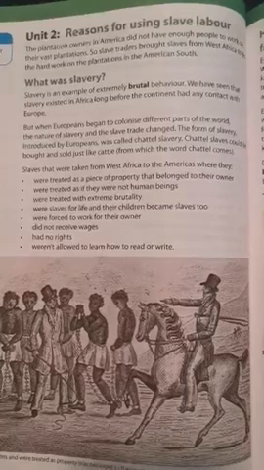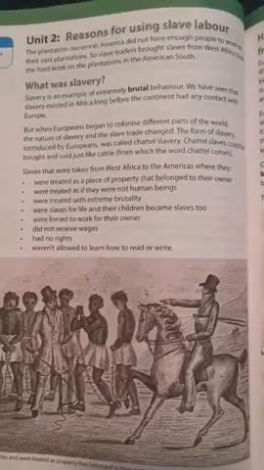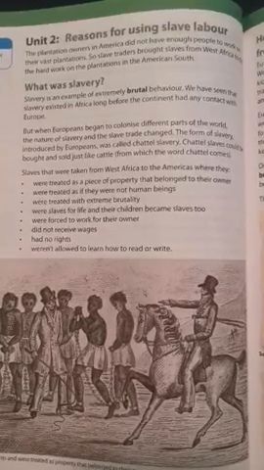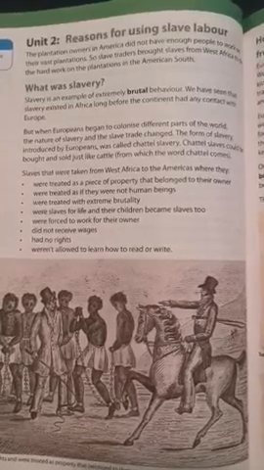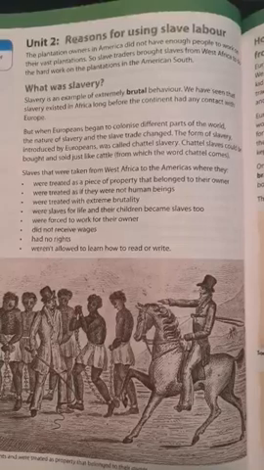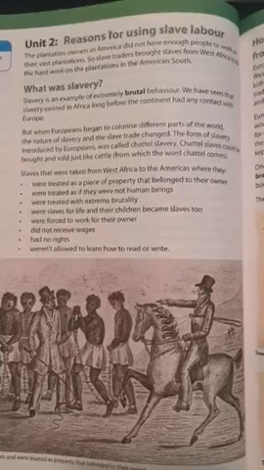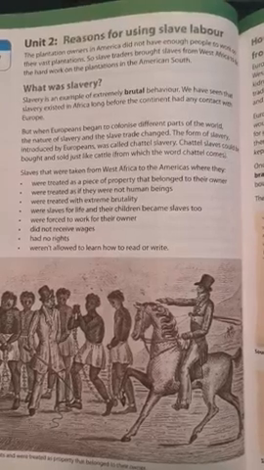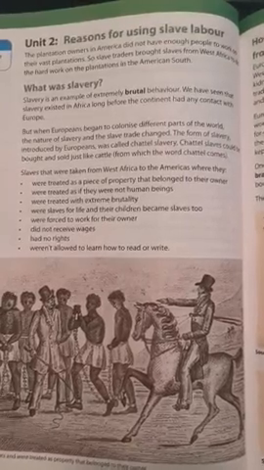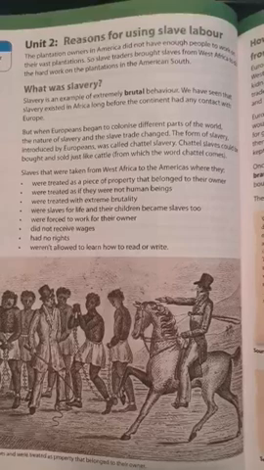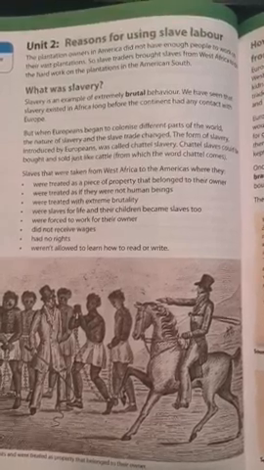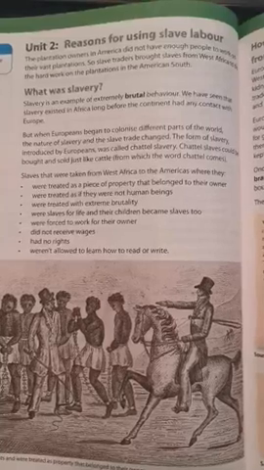So the first part is reasons for using slave labor. So why did they need slave labor? It says the plantation owners in America did not have enough people to work on their vast plantations. So remember, vast means very big. So slave traders brought slaves from West Africa so that they could work hard on the plantations in the American South. So what was slavery? Slavery is an example of extremely brutal behavior.